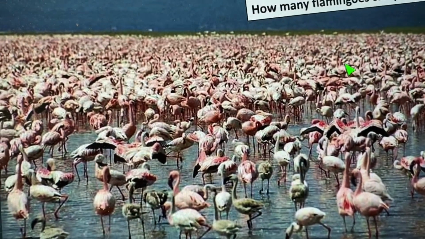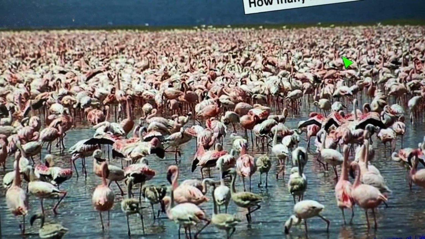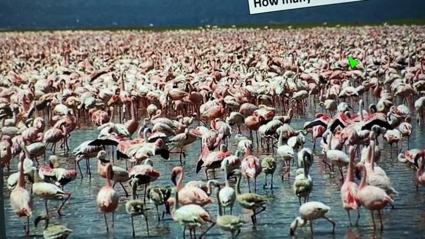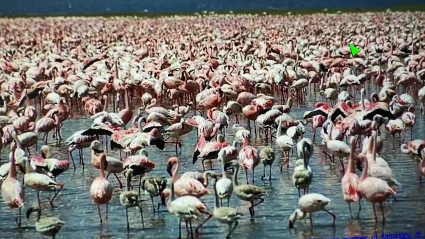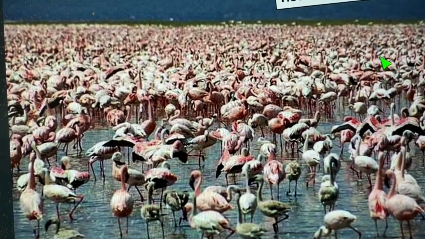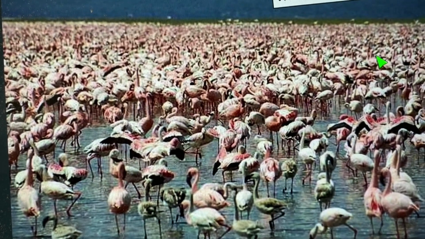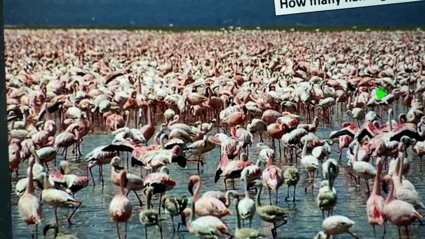too prohibitive. Like it's overwhelming. There are too many individuals to count. Like there could be 1 million flamingos in here. By the time I count them all individually, some may have died because it took me so long to count, right? Or some may have had babies and now I've got to count more of them. I mean, it's really hard to count big populations.